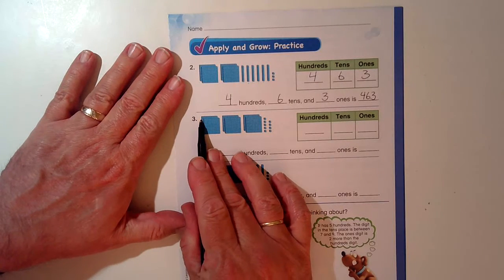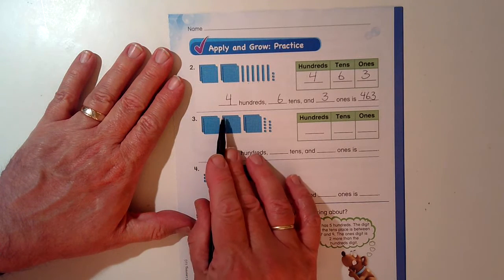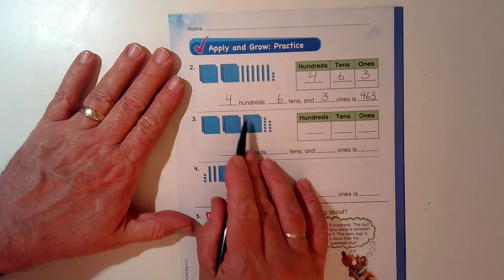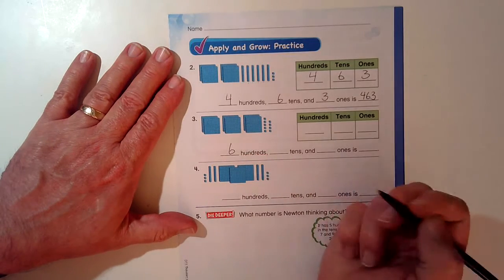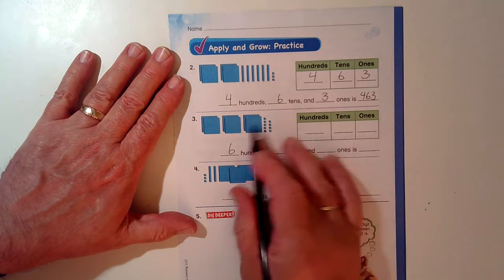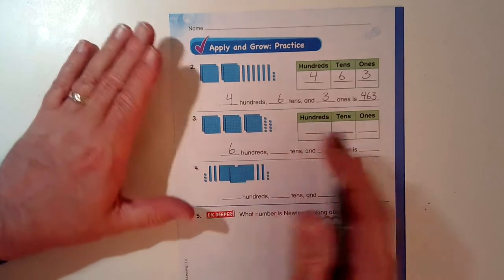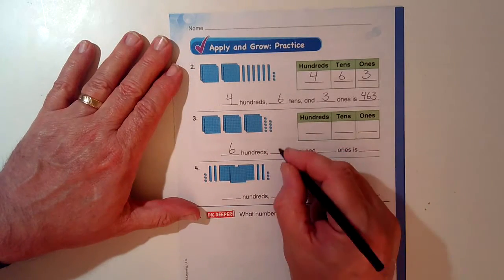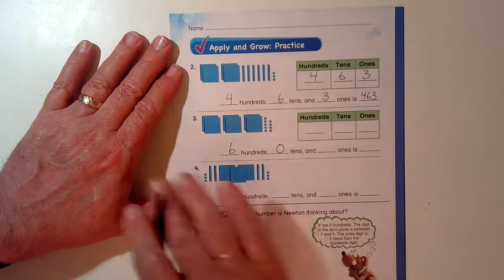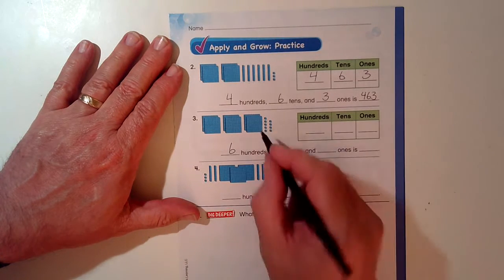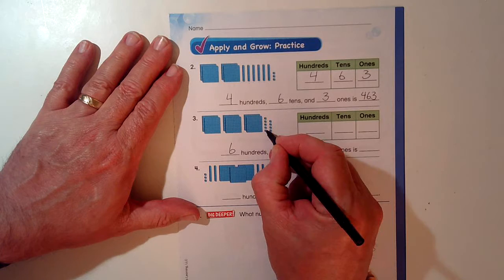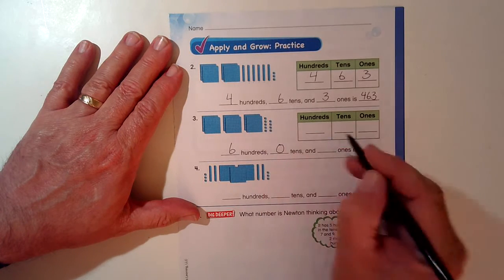Let's count these. There's one behind there, 2, 3, 4, 5, 6 hundreds. How many tens are there? I don't see any lines of 10, so I do this. 0 tens. And 1, 2, 3, 4, 5, 6, 7, 8, 9 ones.